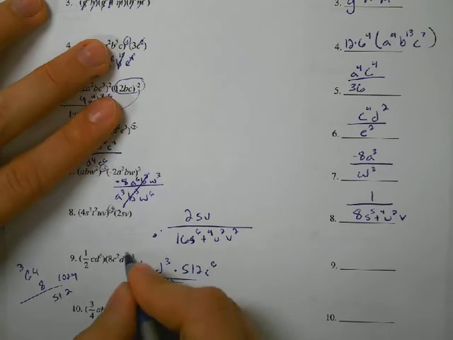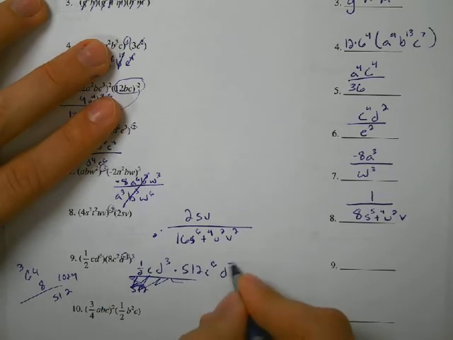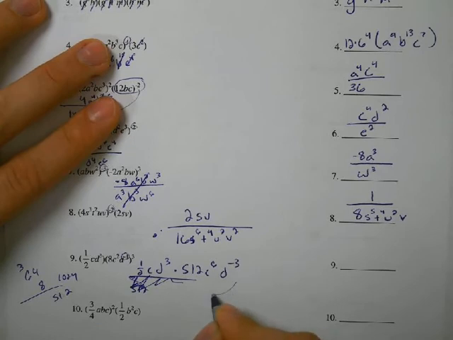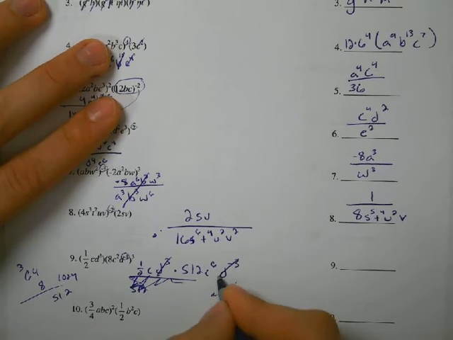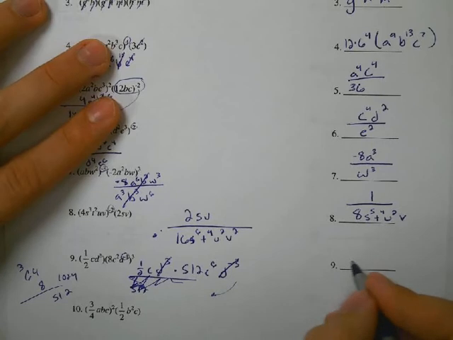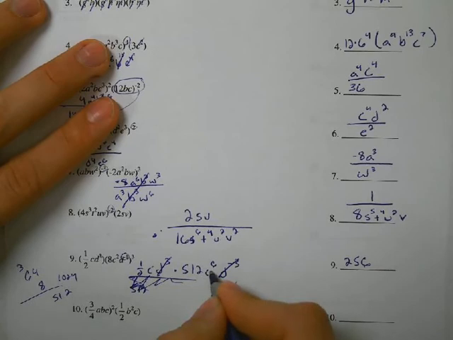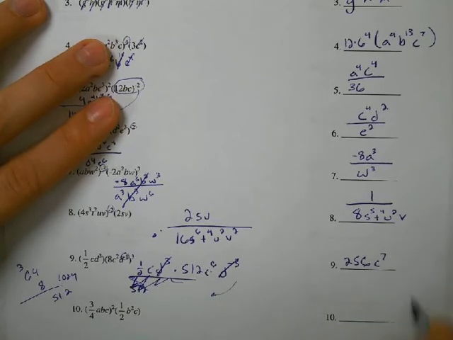C6, that's a negative right there. So d to the -3, that's going to slide down to the bottom and then cancel out with this one. So I'm going to get 512 divided by 2 is 256. So I've got 256, 1 c, 6 more, so c7. That's going to be my whole answer there.